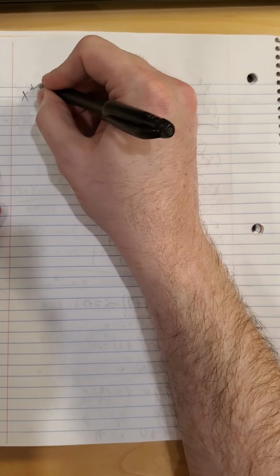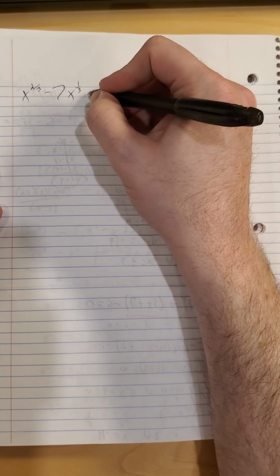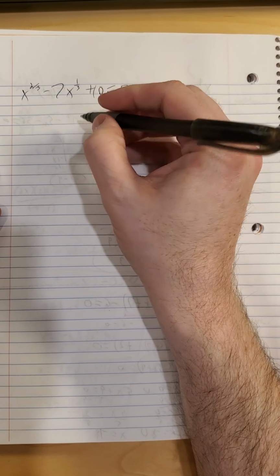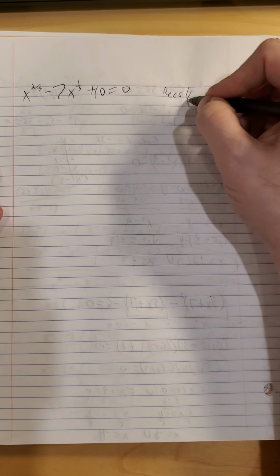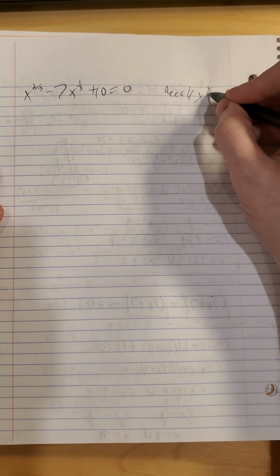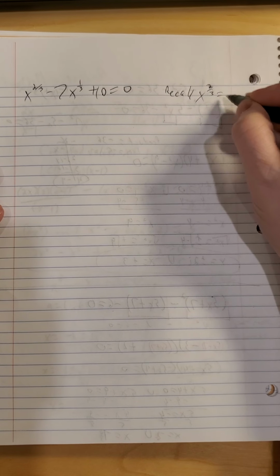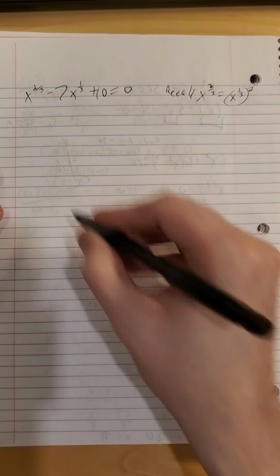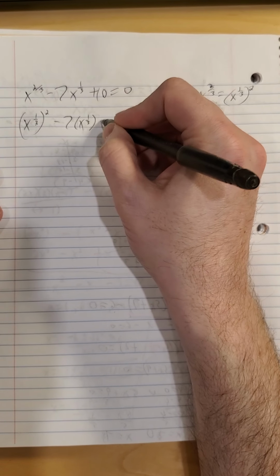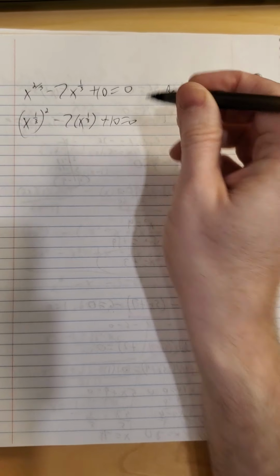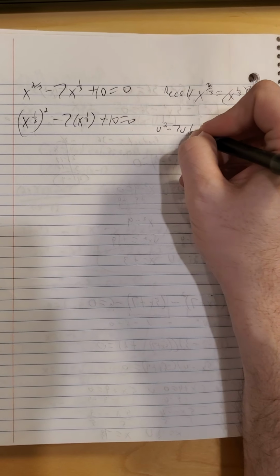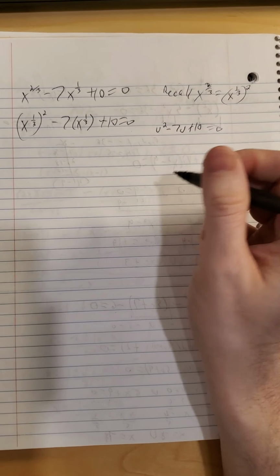So we have x to the 2/3 minus 7x to the 1/3 plus 10 is equal to 0. Here, we just need to recall that x to the 2/3 is the same as x to the 1/3 squared. So x to the 1/3 squared minus 7 times x to the 1/3 plus 10 is equal to 0. And then you should notice our format. This is basically like having a u squared minus 7u plus 10 is 0.